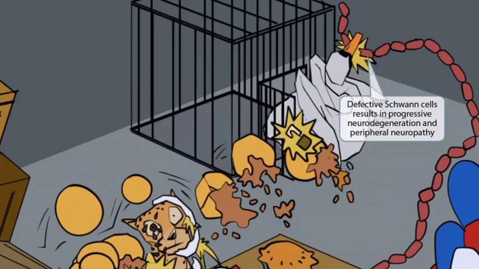Well, these sausage links look like myelinated neurons, and the fact that the sausage links are getting destroyed by the swan should help you think about the neuronal damage that occurs as a result of defective Schwann cells. For example, patients can get progressive neurodegeneration or peripheral neuropathy.